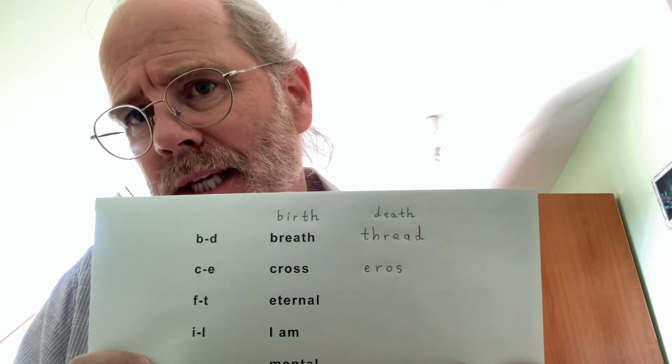So I see a very strong connection between cross and eros, but there's also the physical fact that on the cross you are completely open, completely vulnerable, naked, your arms outstretched.